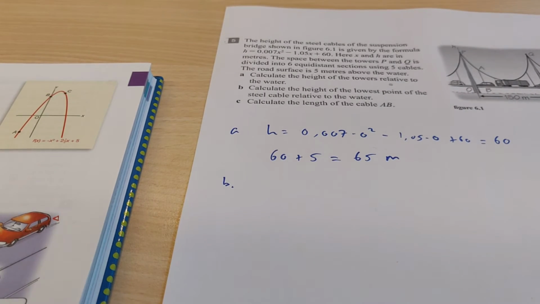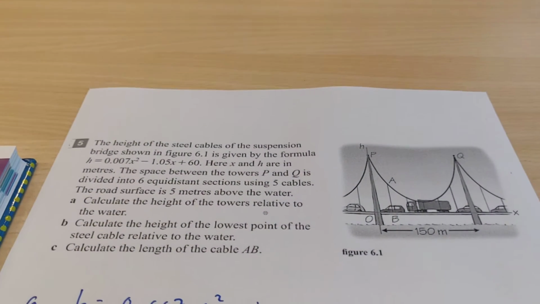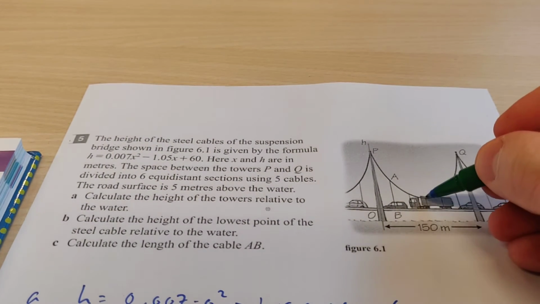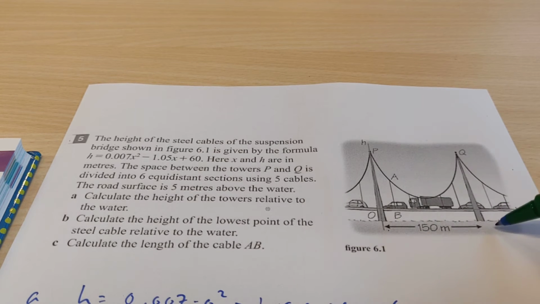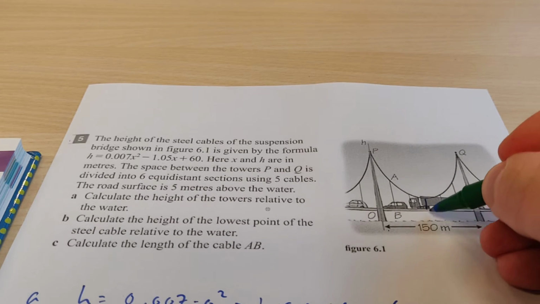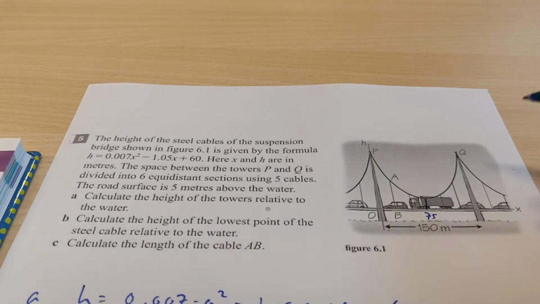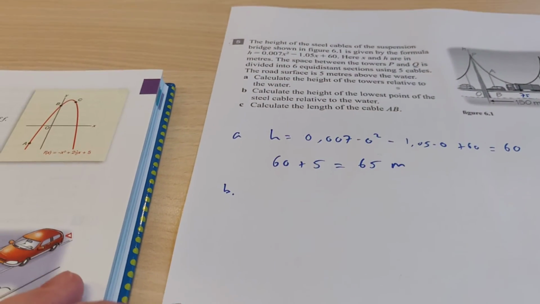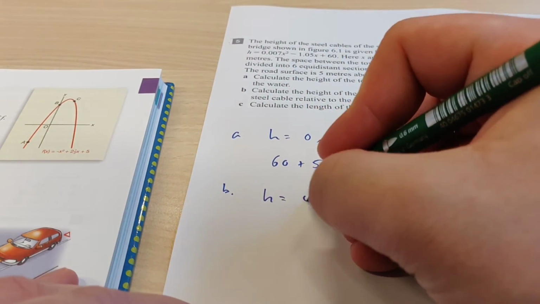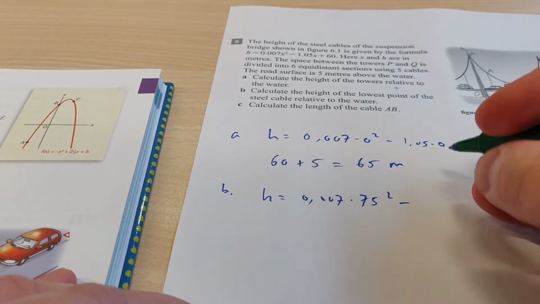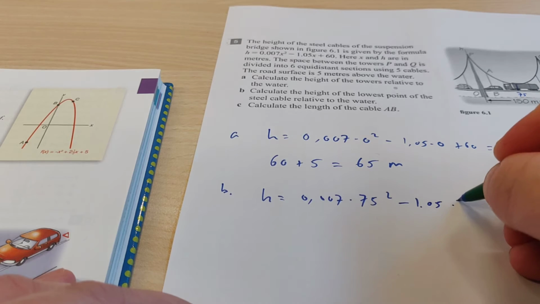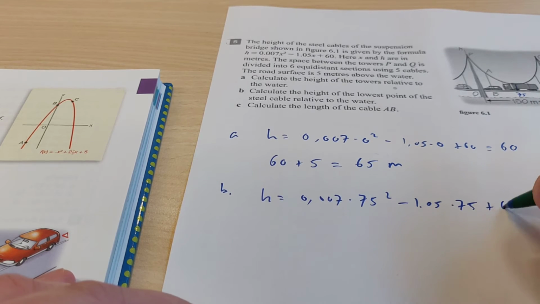It says calculate the height of the lowest point of the steel cable relative to the water. Here we have the lowest point. From P to Q, that's 150 meters, so in the middle we have 75. So we're going to fill in 75 into the formula. The height is 0.007 times 75 squared minus 1.05 times 75 and then plus 60.